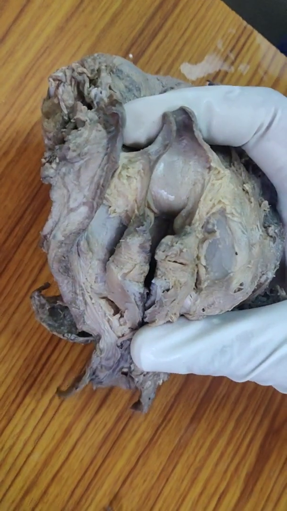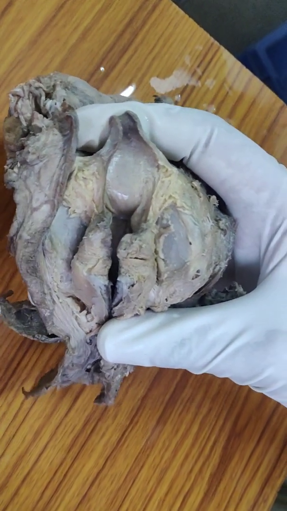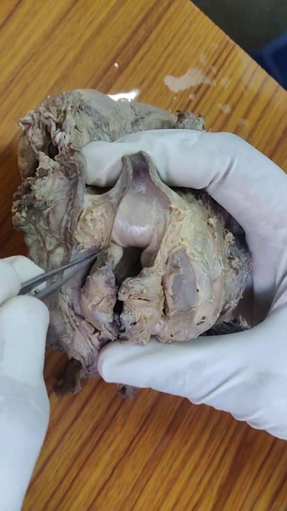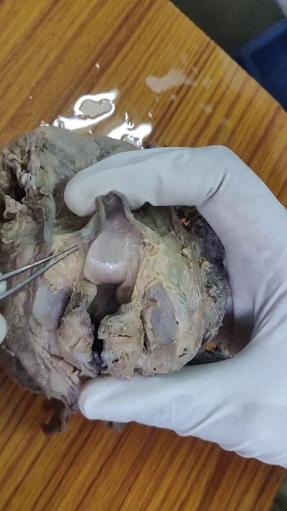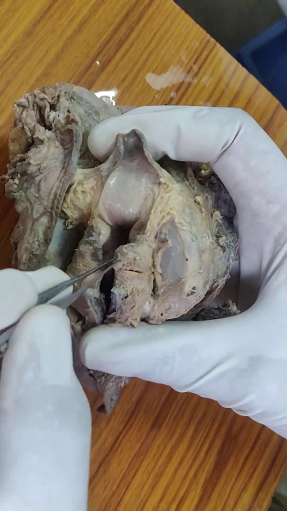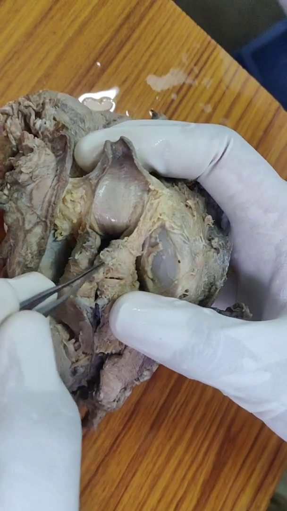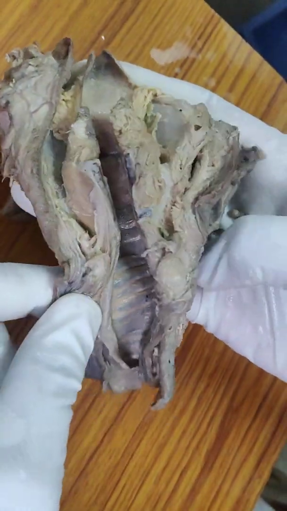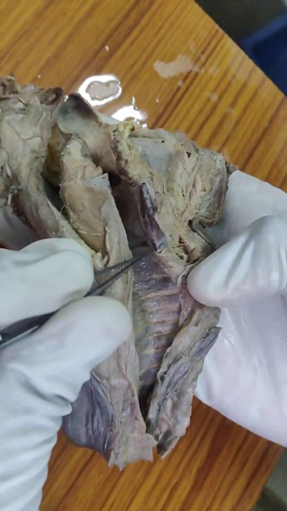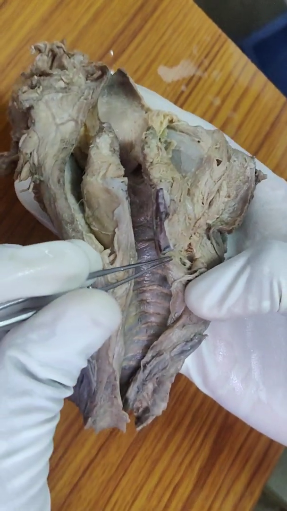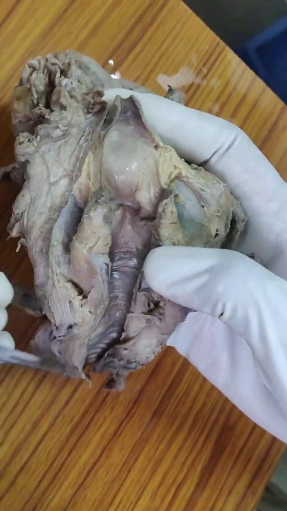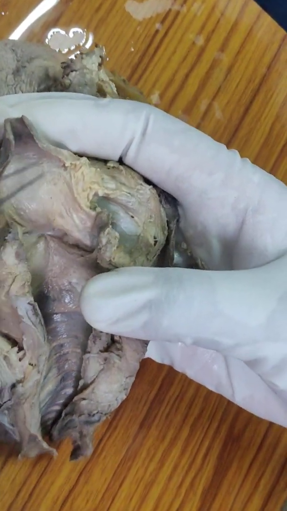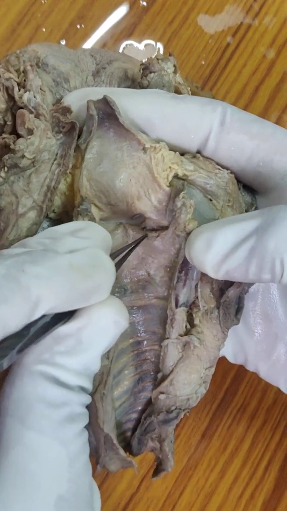Now we will discuss the laryngeal inlet, outlet, and laryngeal cavity. The laryngeal inlet is formed anteriorly by the epiglottis, on each side by the aryepiglottic fold, and posteriorly by the arytenoid cartilage and interarytenoid muscles. The laryngeal outlet is formed by the lower border of the cricoid cartilage, which becomes continuous with the tracheal ring. The laryngeal cavity is divided into three parts: supraglottic, glottic and infraglottic.